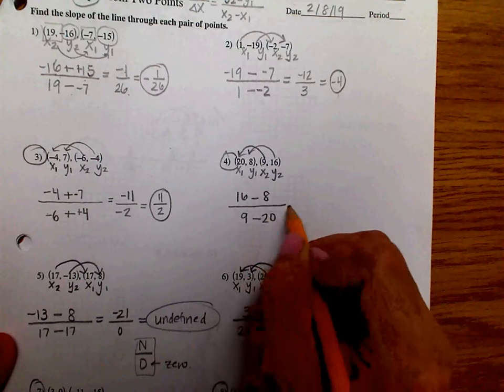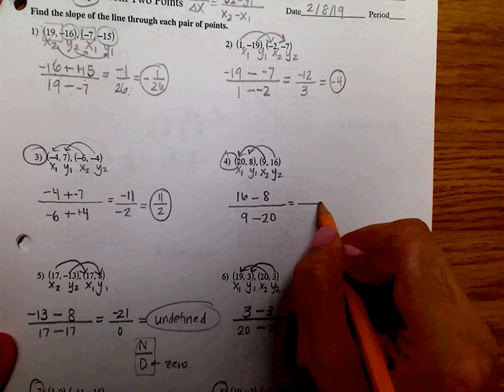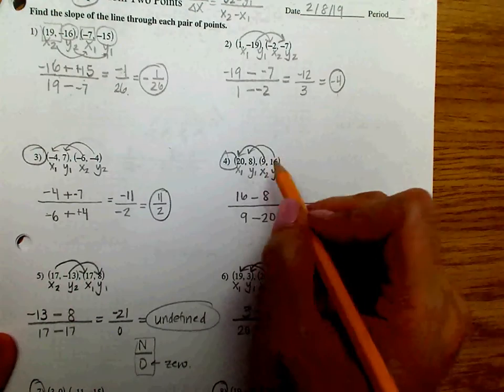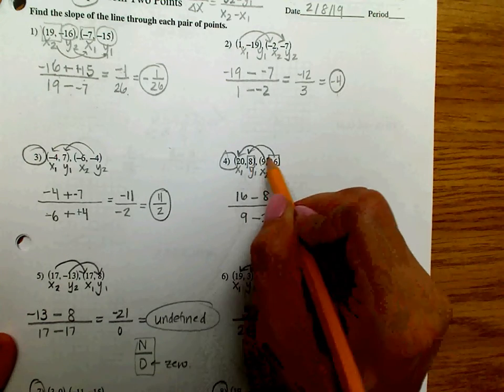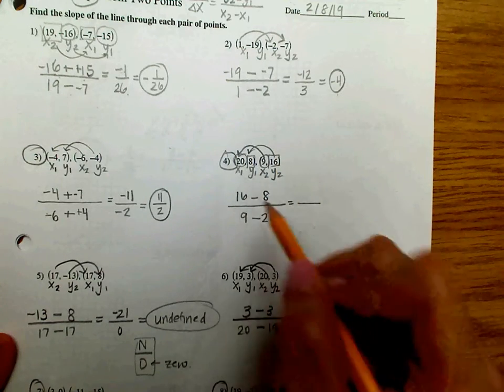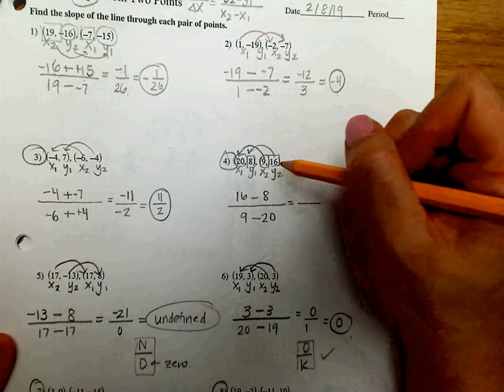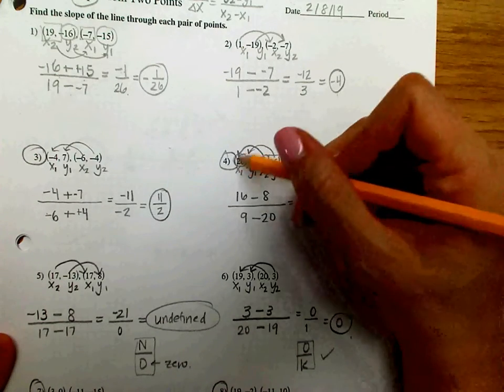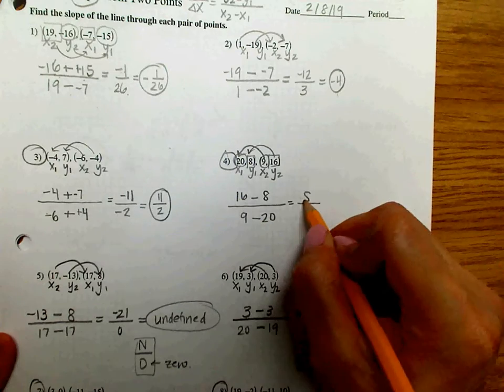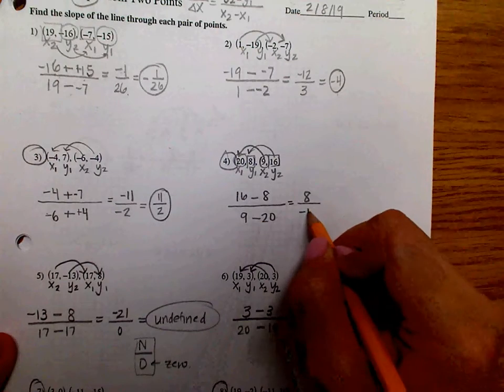Remember, your eyes can play tricks on you with these numbers being so close to each other, side by side. Some people will put a box around the y's and a circle around the x's, just to make sure they don't accidentally use the wrong number. And I even double check because my eyes play tricks on me. So 16 minus 8 and then 9 minus 20. 16 minus 8 is 8. 9 minus 20 is a negative 11.